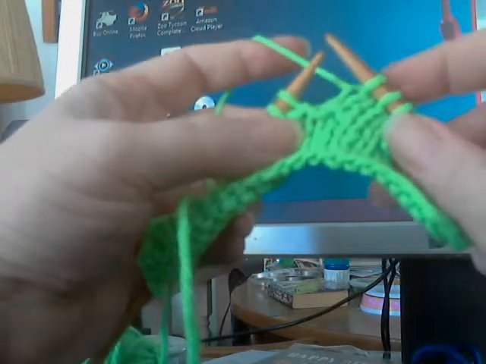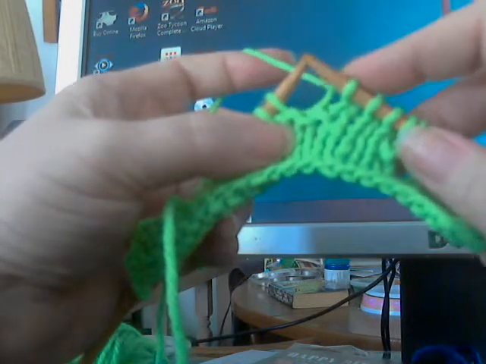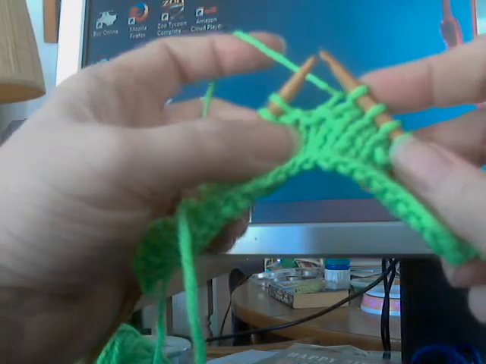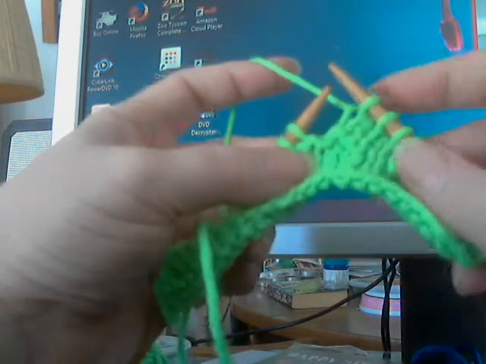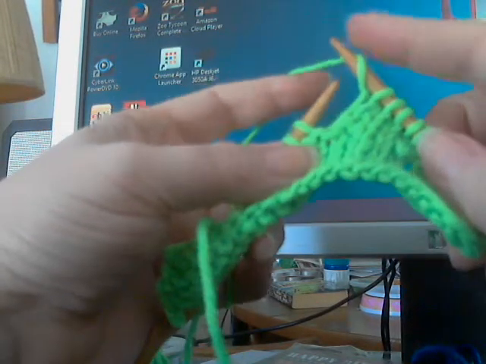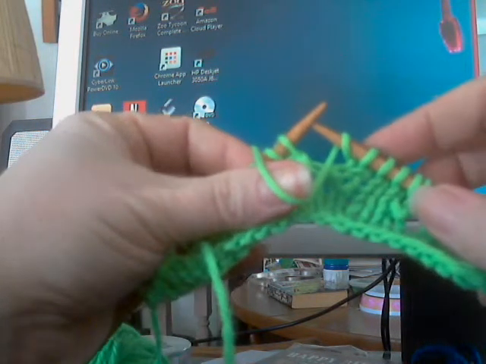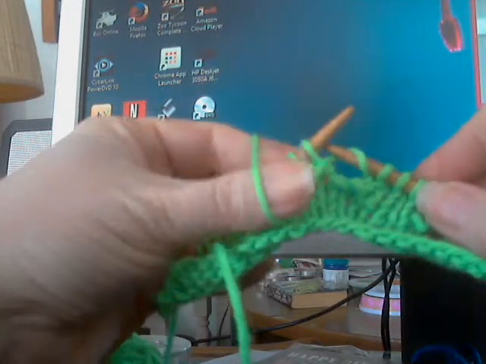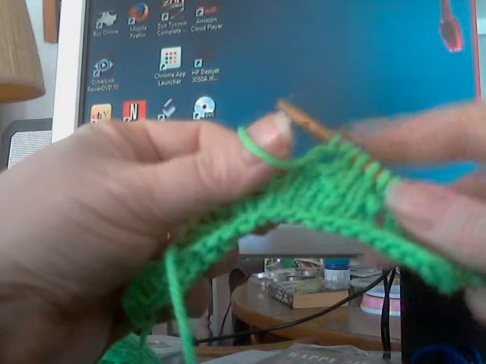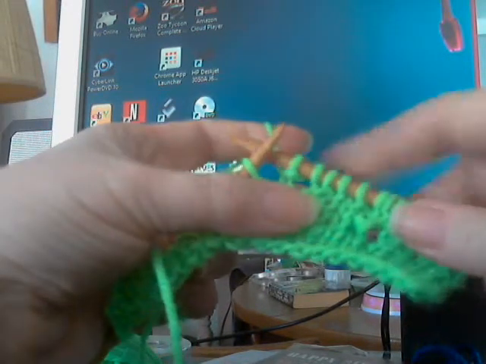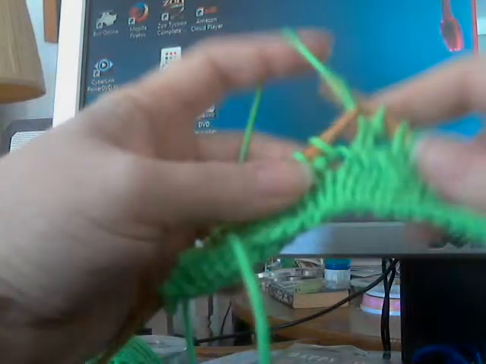If you're going from a knit stitch, I just did a knit stitch, and let's say your pattern says to yarn over, and then you purl the next stitch, yarn over. Well, you're going to bring the yarn all the way around, see, like this, and then purl your stitch. Okay. Pretty easy.